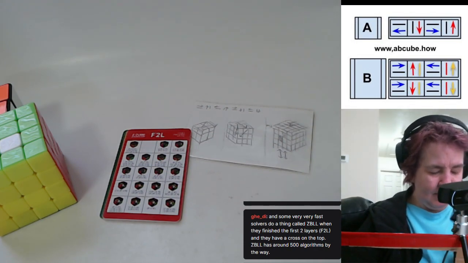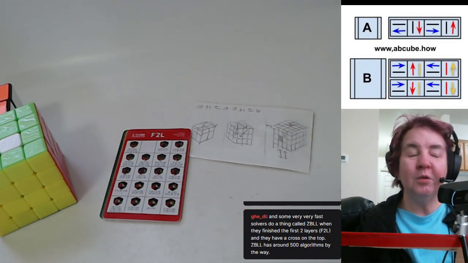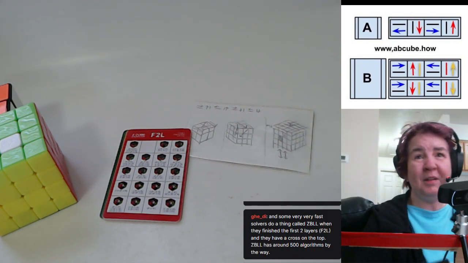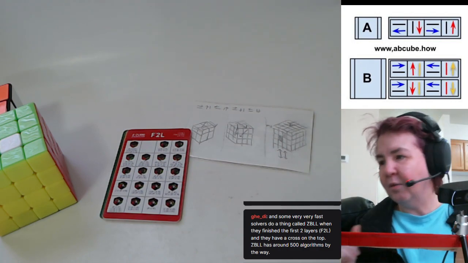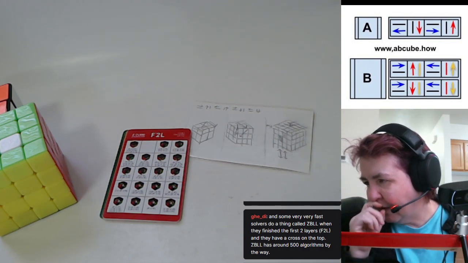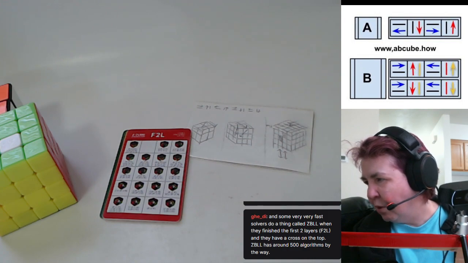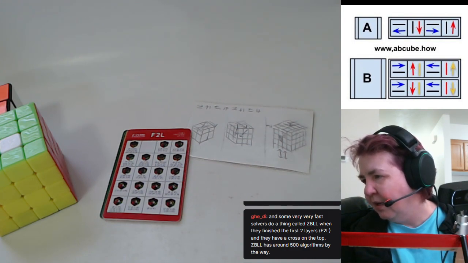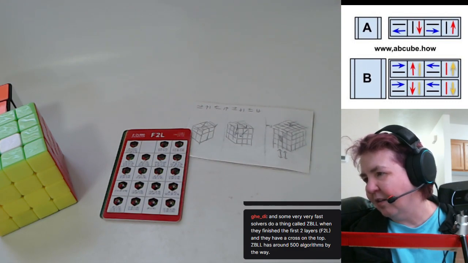So if you have non-cuber friends who just want the secret, they don't want to try to speed cube, they just want to know how to be able to solve the cube, this is the secret. And some very fast solvers do a thing called ZBLL, where they finish the first 2 layers, F2L, and then they have a cross at the top. ZBLL has around 500 algorithms, by the way.